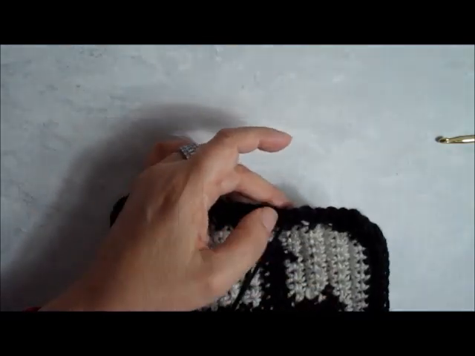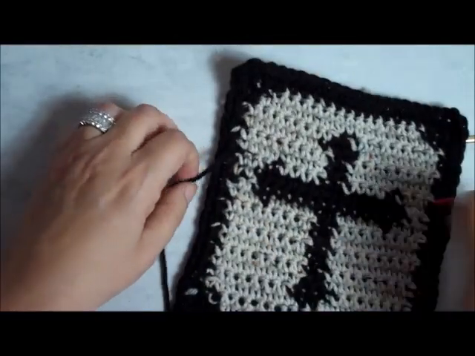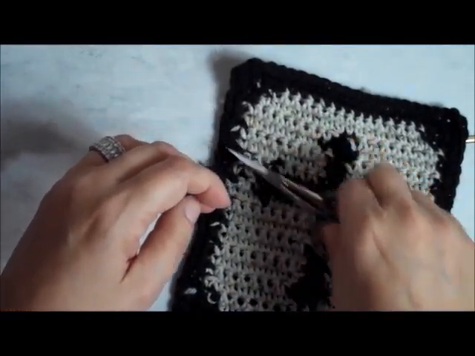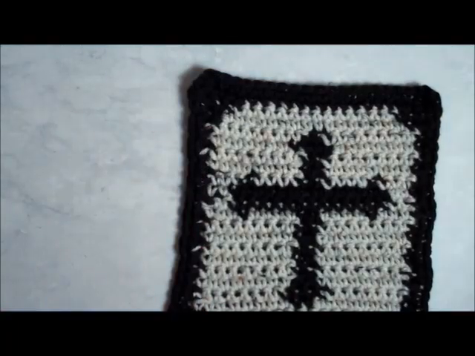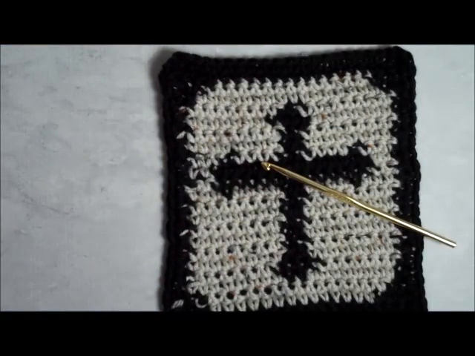All right. Now I can clip it. All right. Congratulations, you just did your first Graphgan.